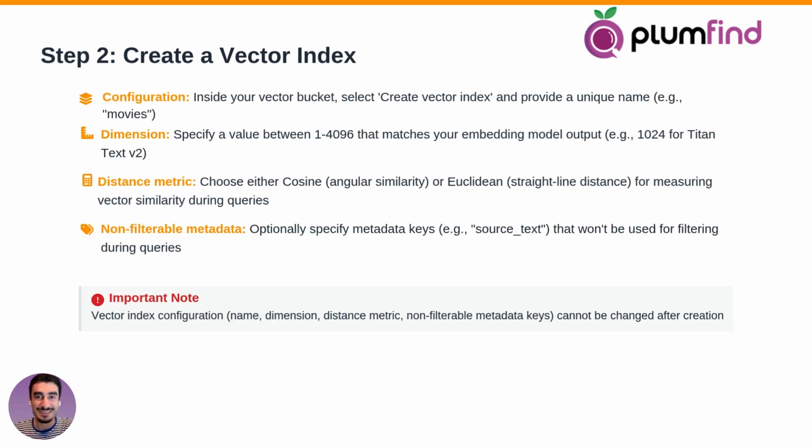So pay attention. And step two, inside your vector bucket, create a vector index by clicking create vector index, and specify your index name, dimensions, and distance metric. Let's briefly talk about cosine and Euclidean: cosine is for angular similarity and Euclidean is for straight-line distance.